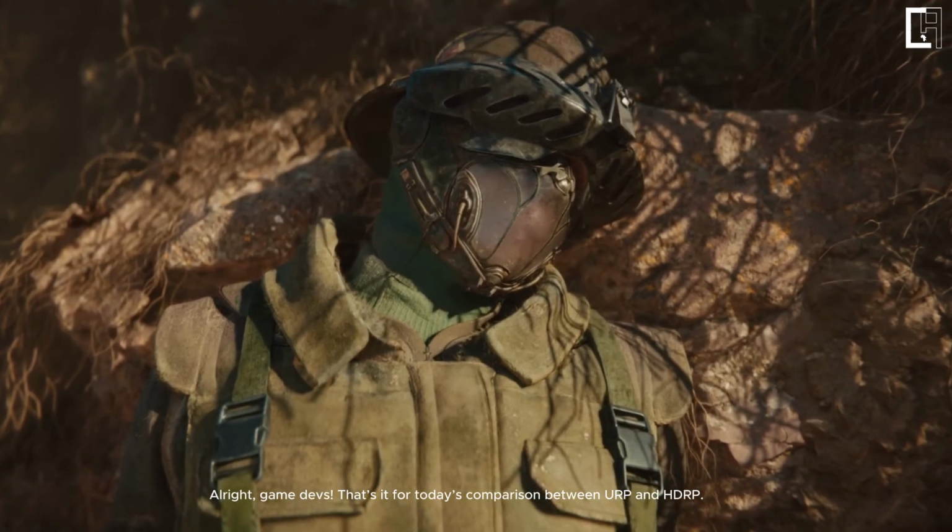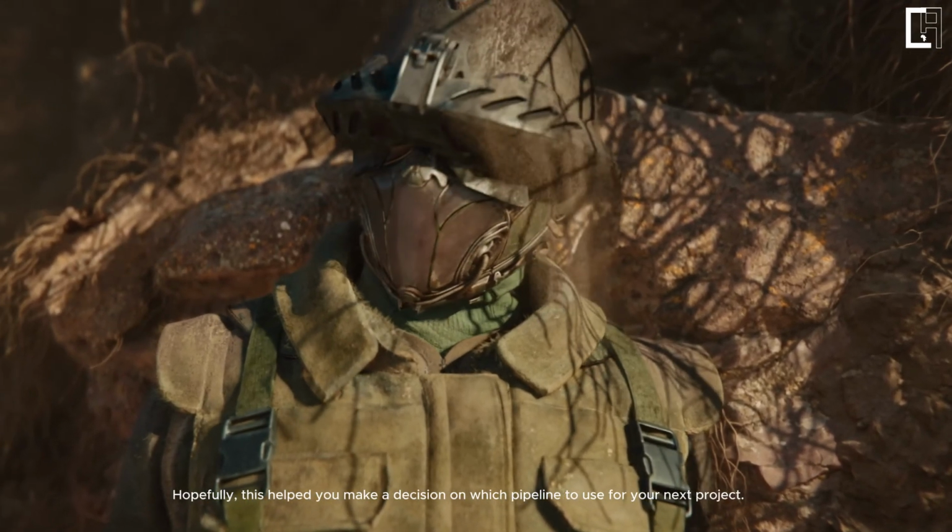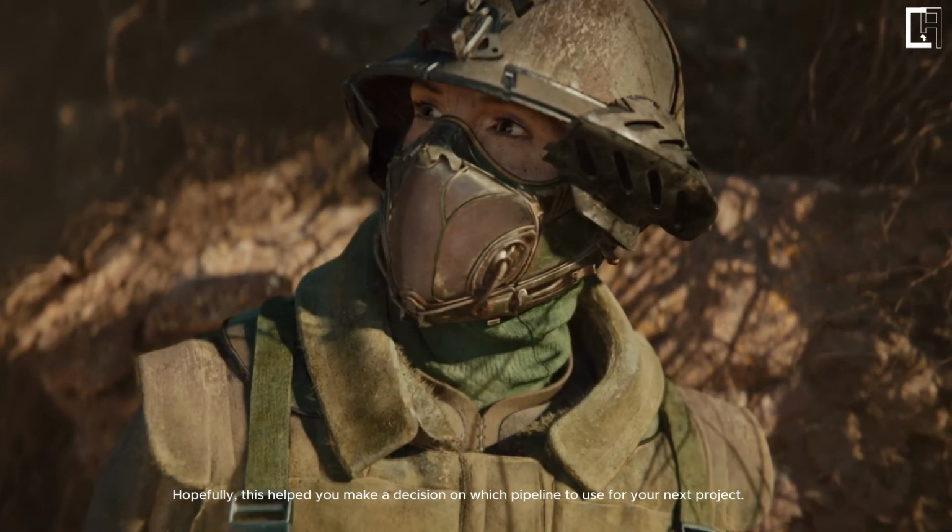Alright game devs, that's it for today's comparison between URP and HDRP. Hopefully this helped you make a decision on which pipeline to use for your next project.